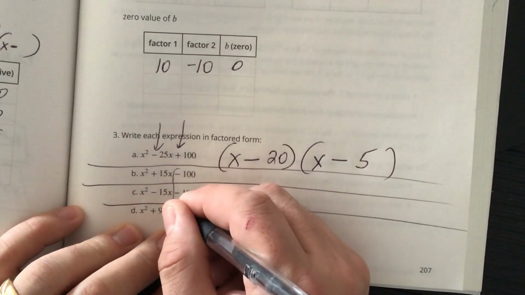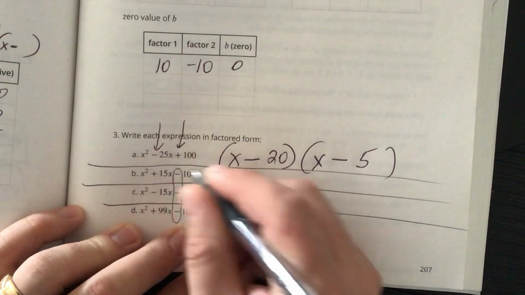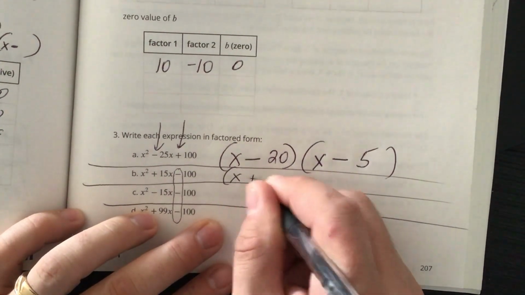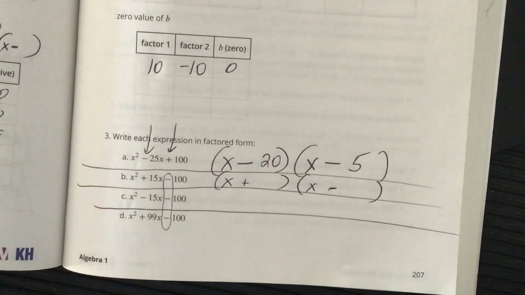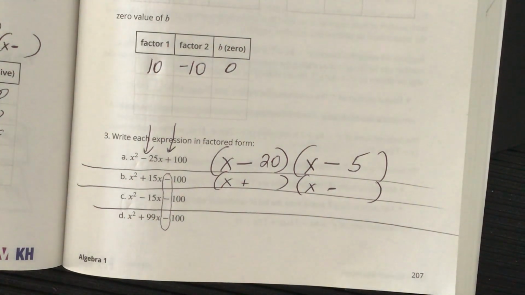Notice the next 3 have a minus on the last term. That should be a hint that we have one of each. See if you can handle that one. Actually, try the next 3.